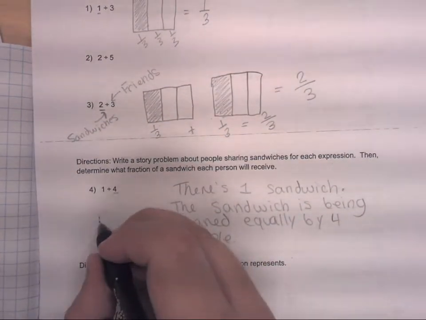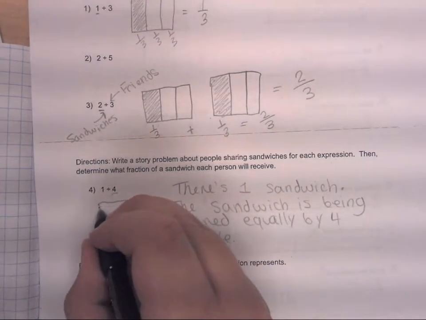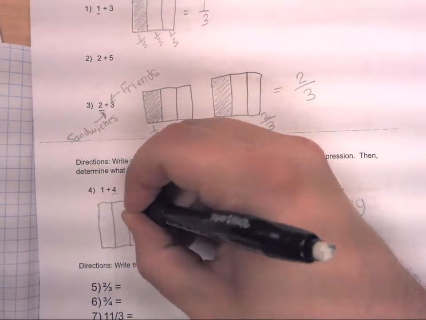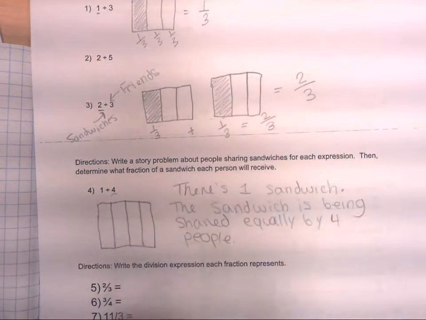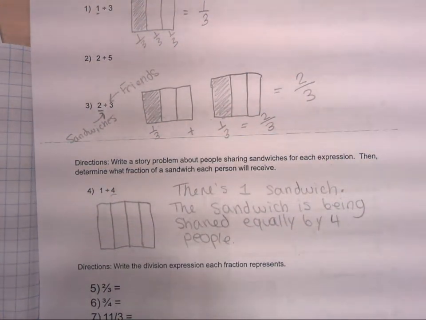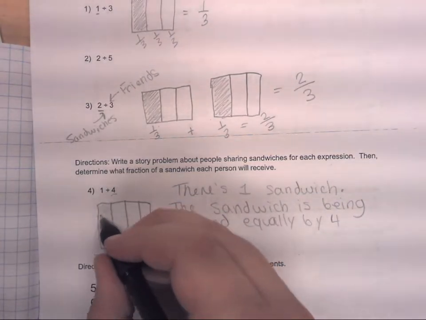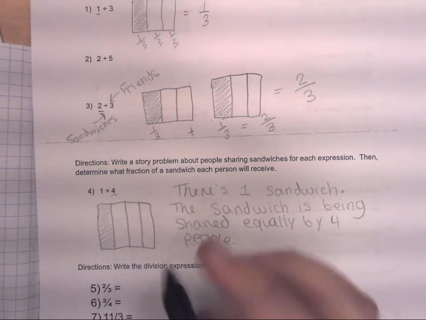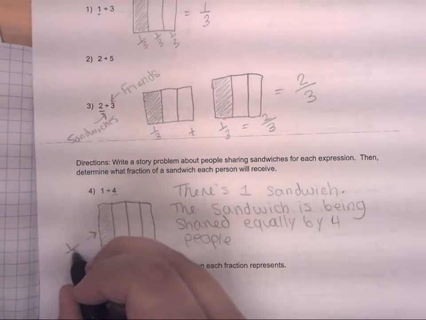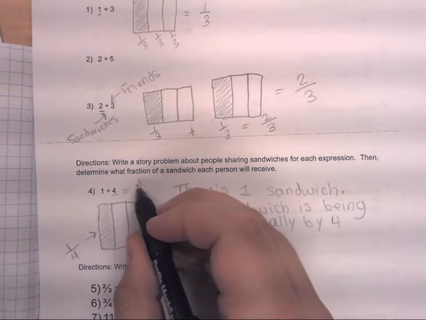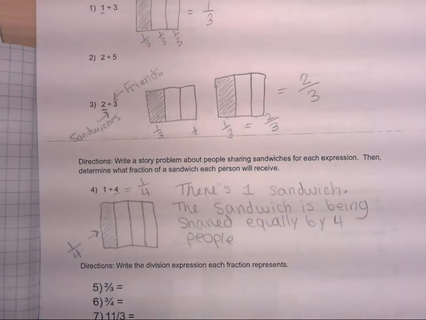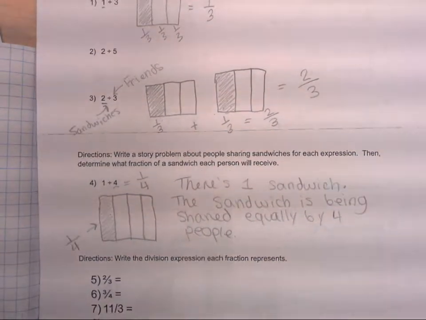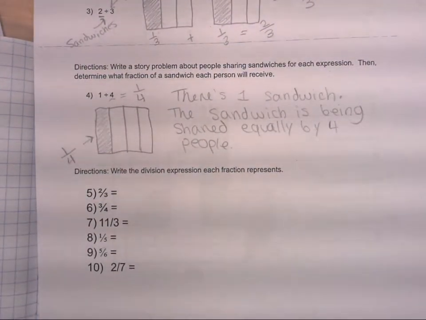So again, if we pretend that this rectangle here is one sandwich, and then we divide this rectangle into 4 equal pieces, we can see that one person would receive one of these 4 equal pieces, which is equivalent to 1/4 of the sandwich. So 1 divided by 4 then would be 1/4. And so each person in this problem here would receive 1/4 of the whole sandwich.